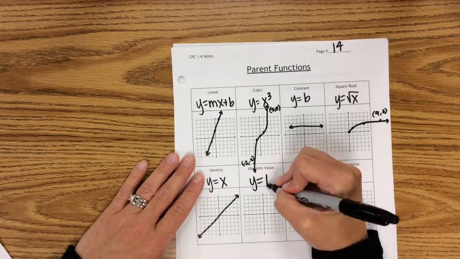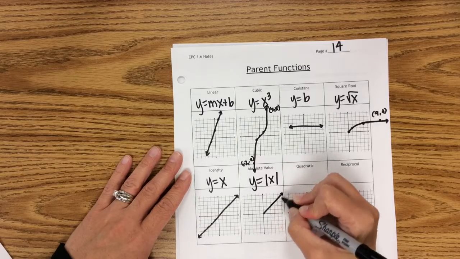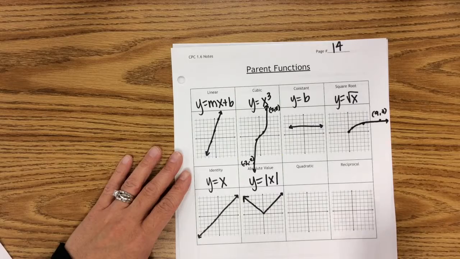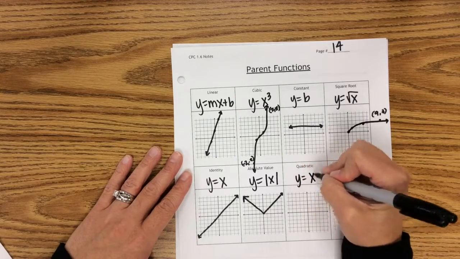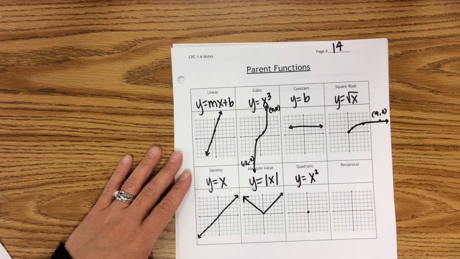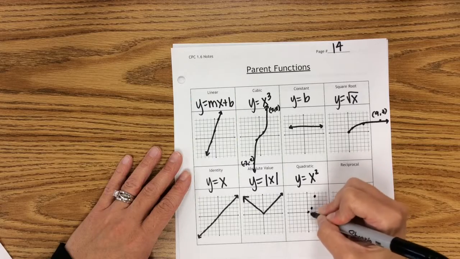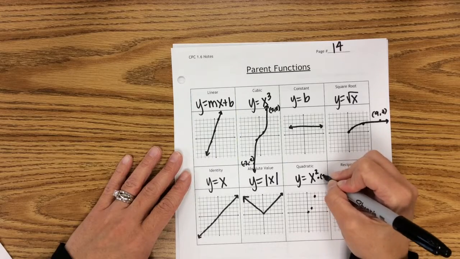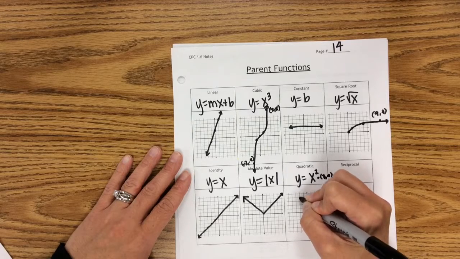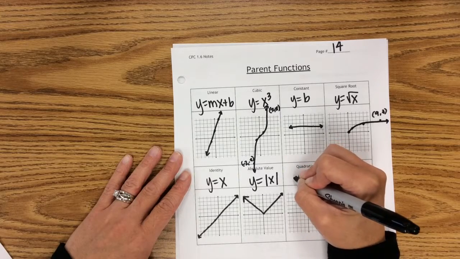Absolute value is y equals absolute value of x. That's a V where there's a slope of 1 here and a slope of -1 there. Quadratic is y equals x squared. That's going to be 0, 0. 1 squared is 1. 2 squared is 4. 3 squared is 9. -1 squared is 1. -2 squared is 4. And -3 squared is 9.